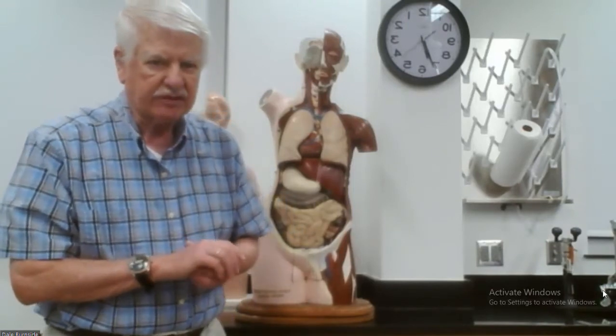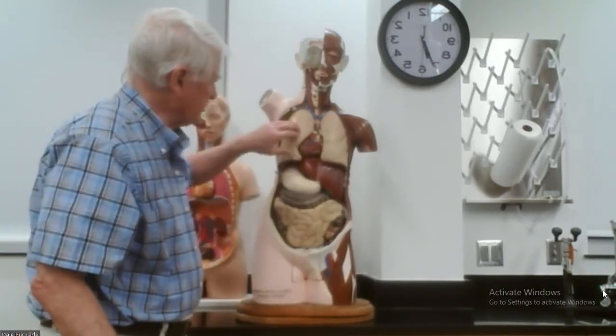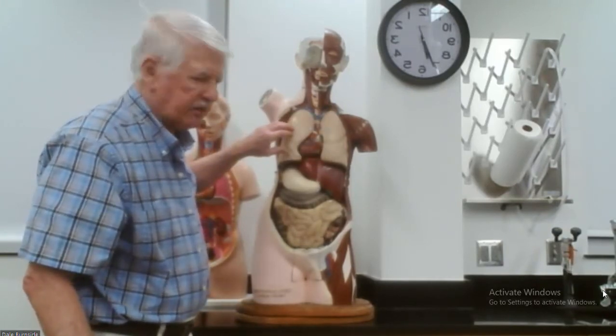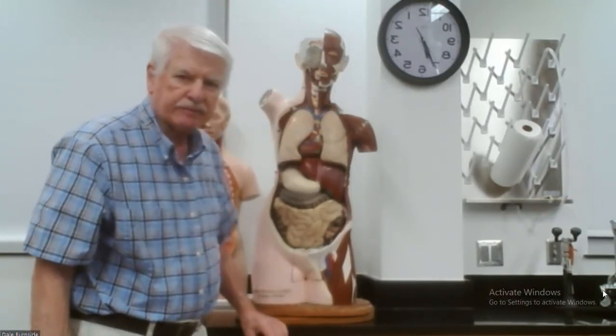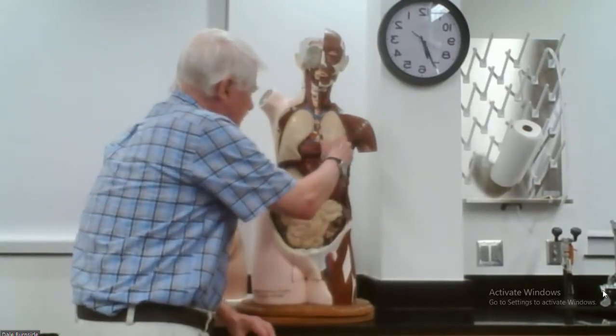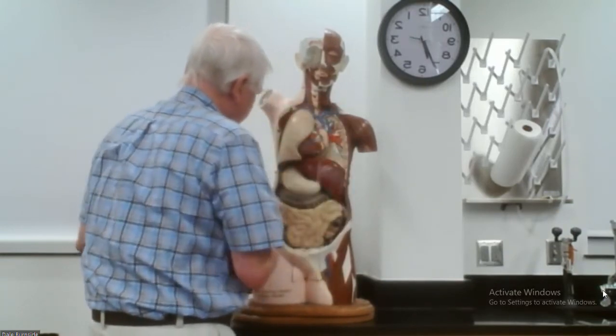to form the organism. Okay, and so what we want to do here is look at some organs and talk about the organ systems that they're in. In the thoracic cavity, you can obviously see what? The lungs. Okay, the lungs are part of the respiratory system. Okay, and then we can take the lungs out.